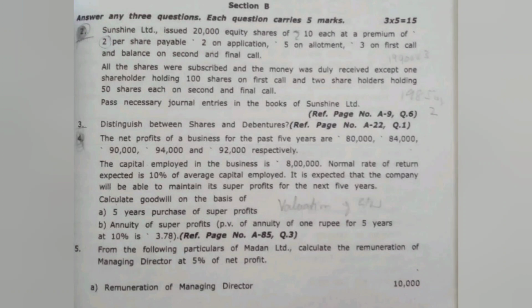Now the fourth question is, from the following particulars of Madan Limited, calculate the remuneration of managing director at 5% of net profit. So we need to calculate the remuneration of managing director, which is 10,000.